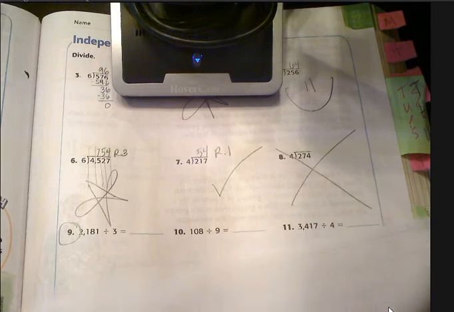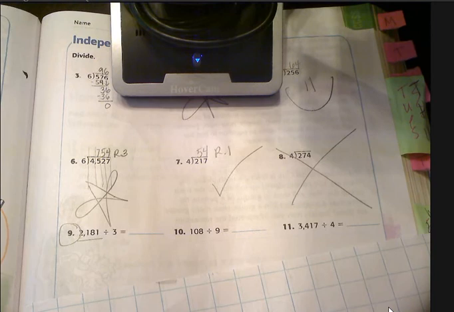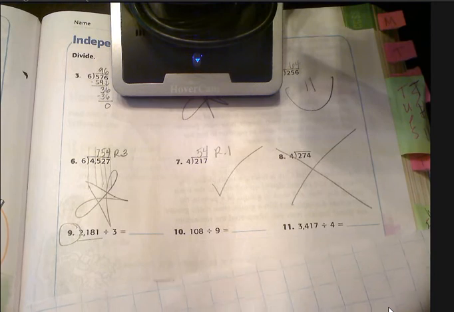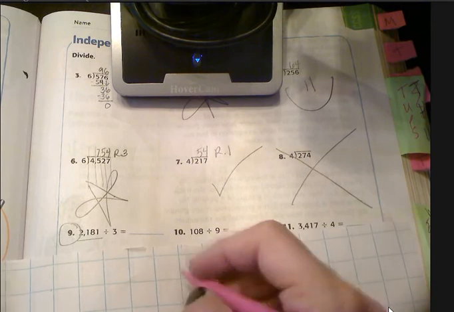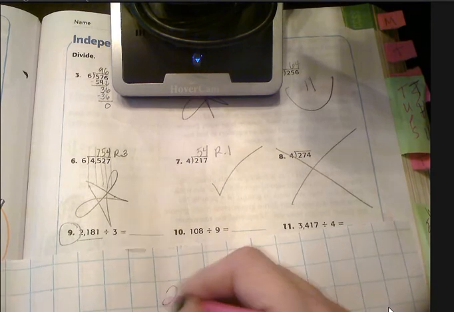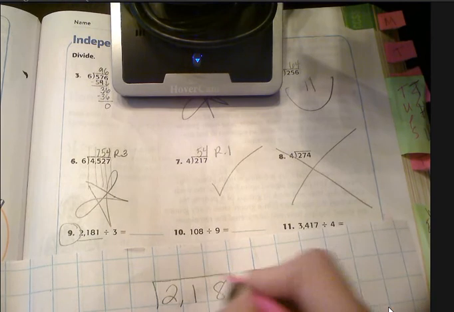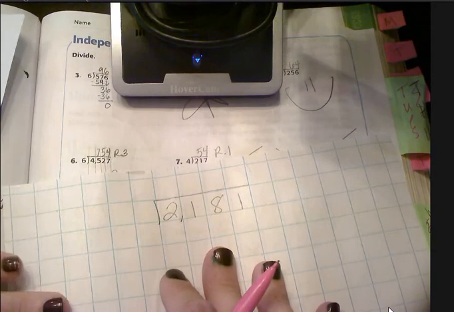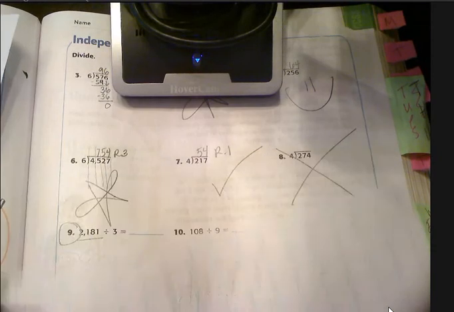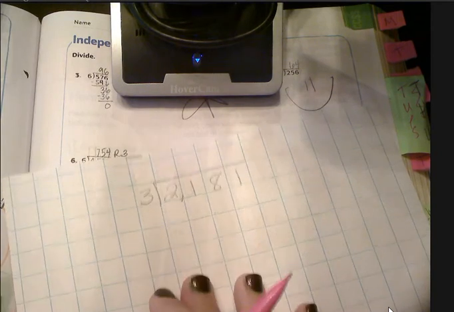So the first number always goes inside the house. Repeat that after me. The first number always goes inside the house. Thank you for humoring me. So I'm going to write that first number, 2,181, and it goes in the house. Remember, that doesn't seem too hard to remember, but once we get to decimals, you're going to forget which one goes in the house. Divided by 3. 2,181 divided by 3.